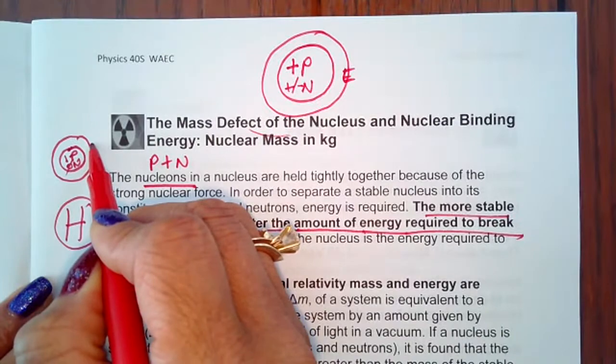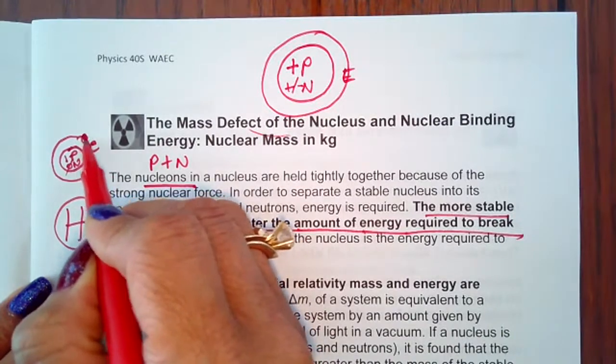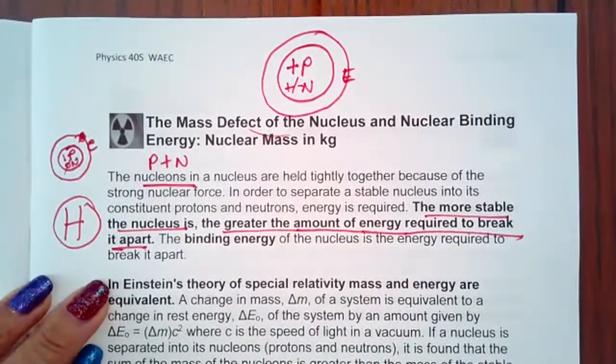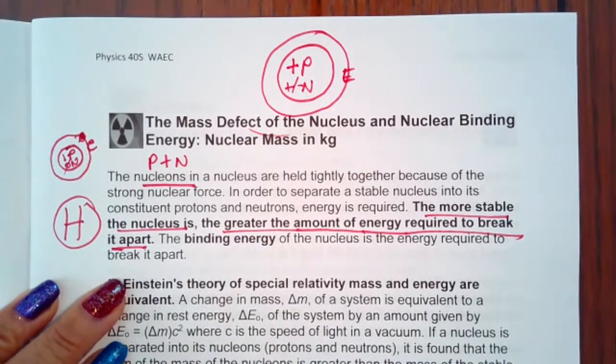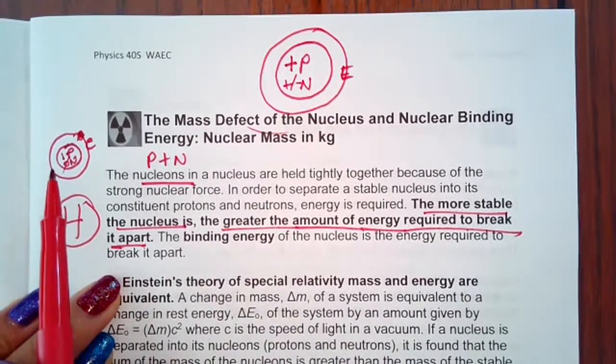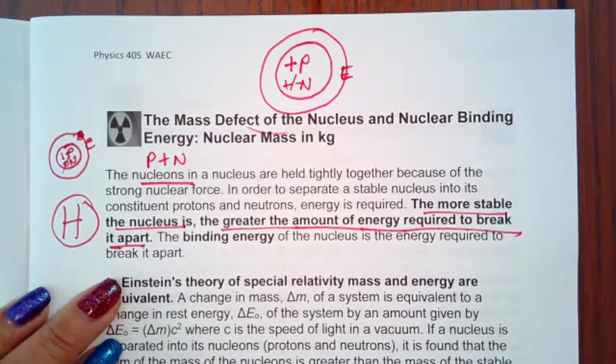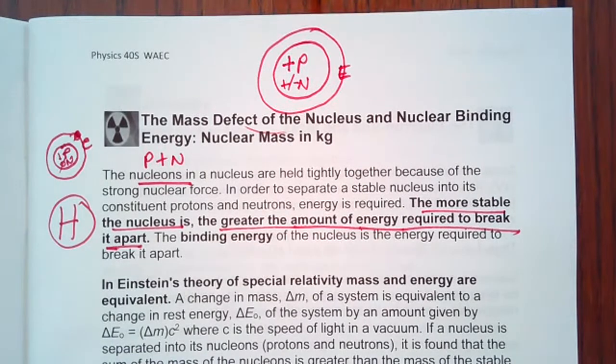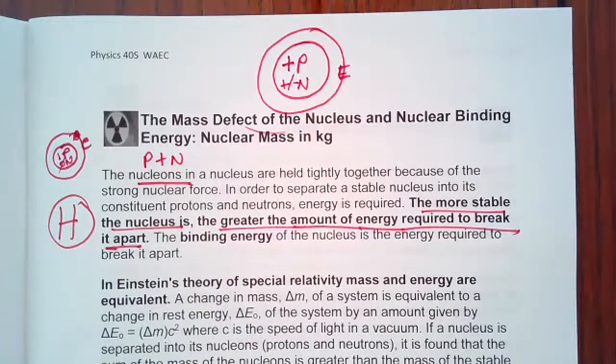So you have one electron right there. So this is what hydrogen looks like. The more stable the nucleus is, and that's a very stable nucleus, then you have more energy required to break it apart. That makes sense, because if you have a big force holding it together, then you're going to need a large amount of force to break it apart as well.